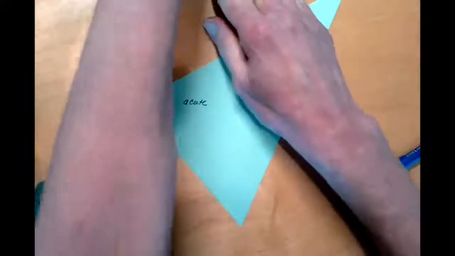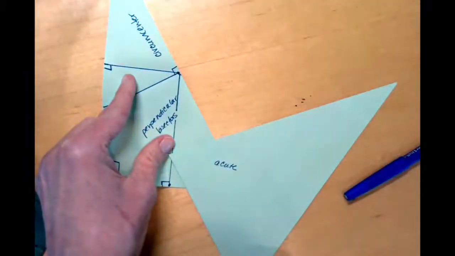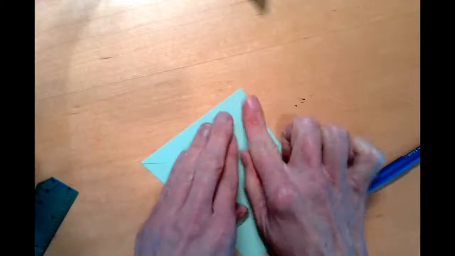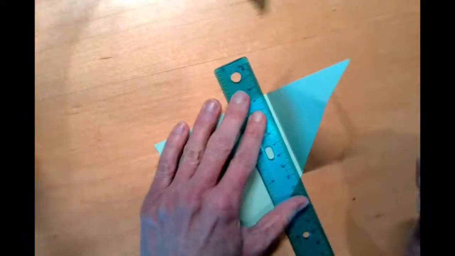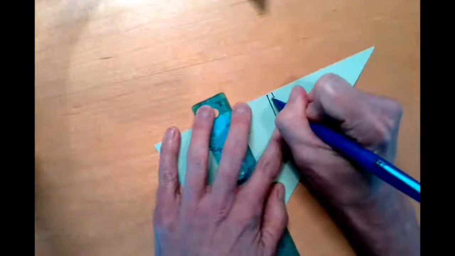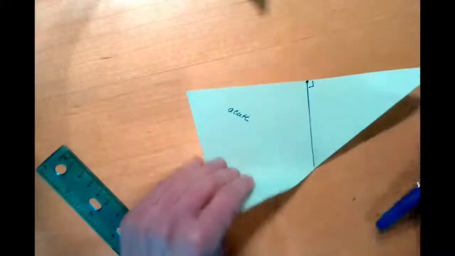For a right triangle, the point of concurrency was on the hypotenuse. For an acute triangle, I'm going to fold each side of the triangle in half and trace the line that is created on the fold. This is my midpoint. That's my perpendicular bisector.